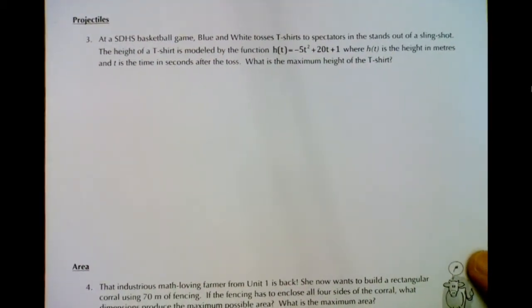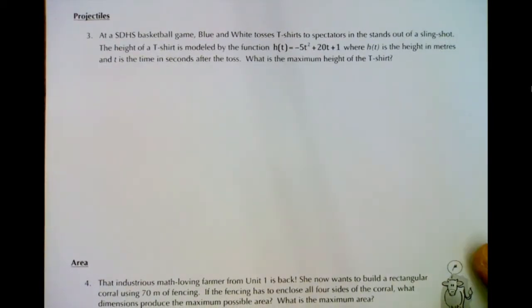These might turn into your favorite. Projectile questions. The nice thing about a projectile question is it gives you the equation. You don't have to build an equation. At the SDHS basketball game, blue and white tosses t-shirts to spectators in the stands out of a slingshot. The height of a t-shirt is modeled by this function. Height equals negative 5t squared plus 20t plus 1, where h of t is the height in meters and t is the time in seconds after the toss. What's the maximum height of the t-shirt?